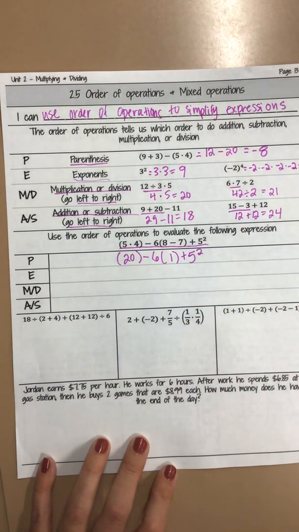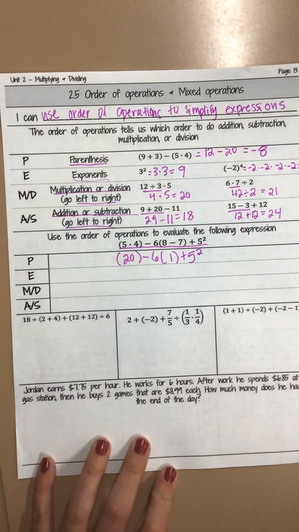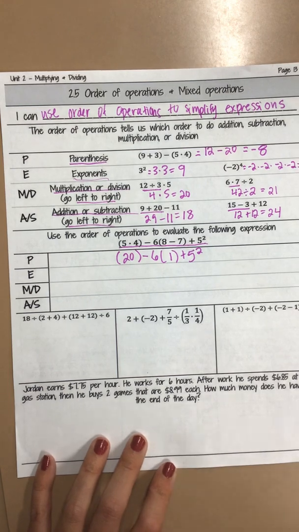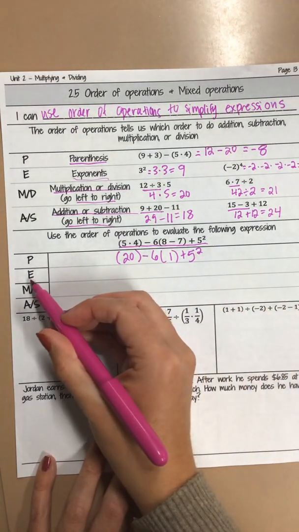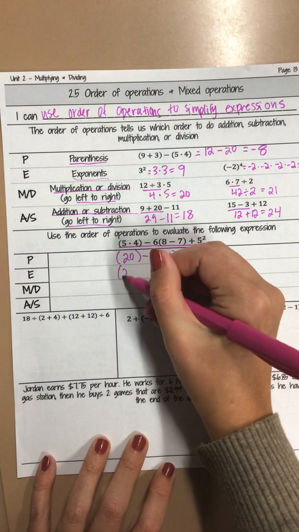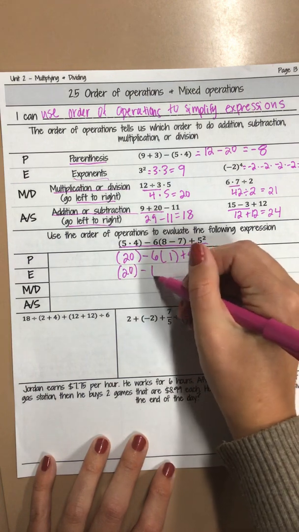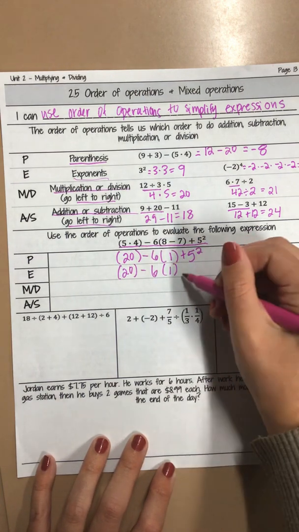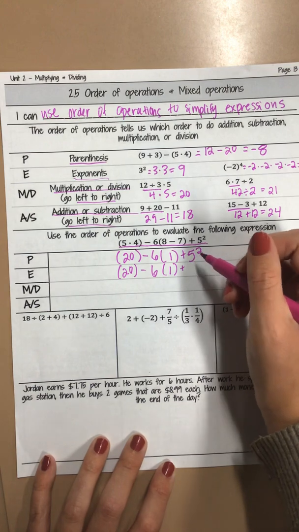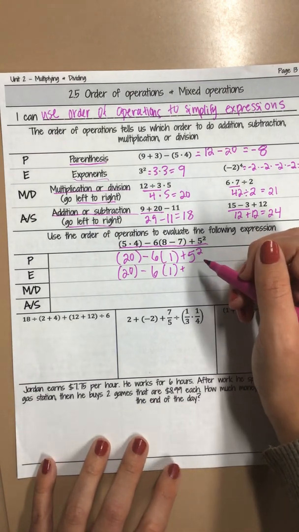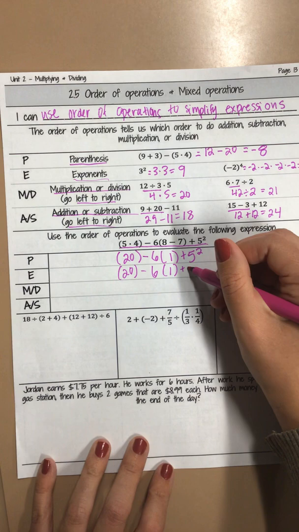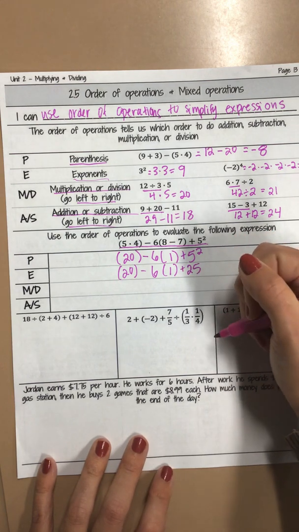Don't do anything with that 5 squared yet. I was just doing parentheses. And then I can go ahead and I'll do exponents next. So I keep my 20 the same, minus 6. I keep all of this the same. And then I'm going to go ahead and do 5 squared. Remember, 5 squared is 5 times 5, so I get 25.